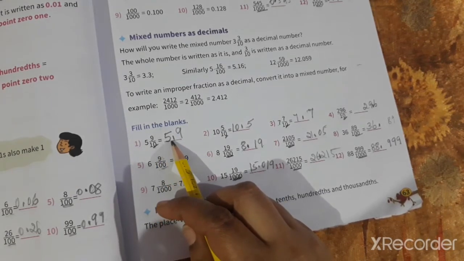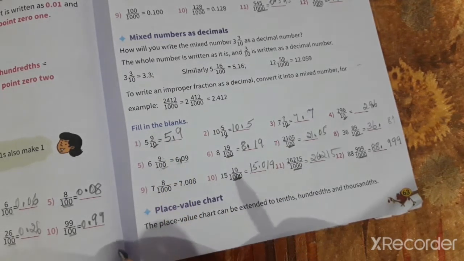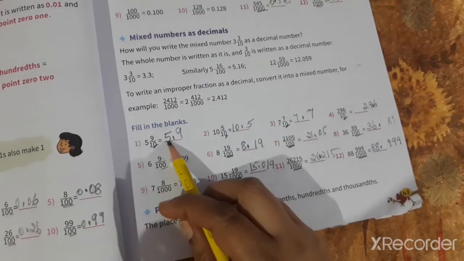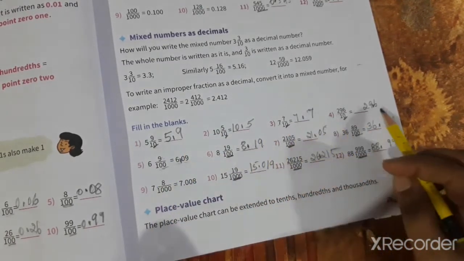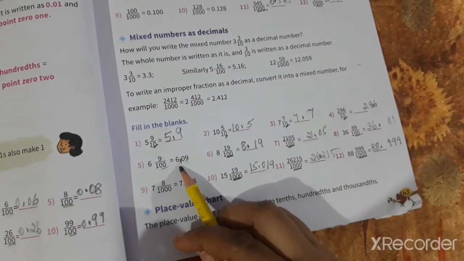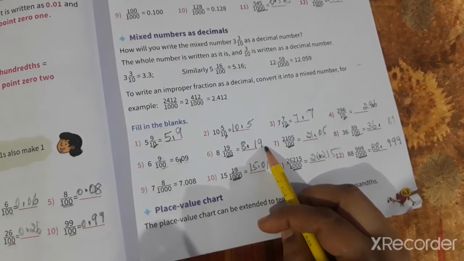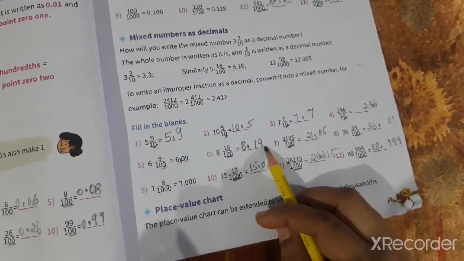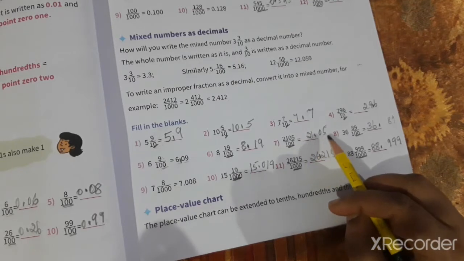Before the decimal point we can read the whole number together, but after the decimal point we have to spell each number. So 5.9, 10.5, 7.7, 29.6, 6.09, 8.19 is wrong, 8.19, 21.05, 21.05 is wrong.